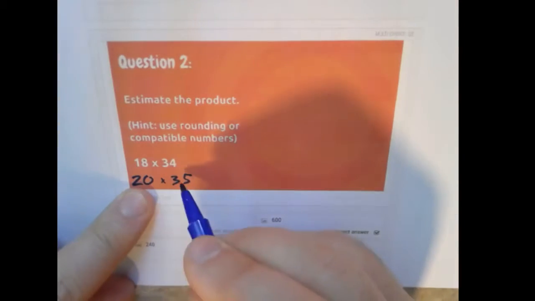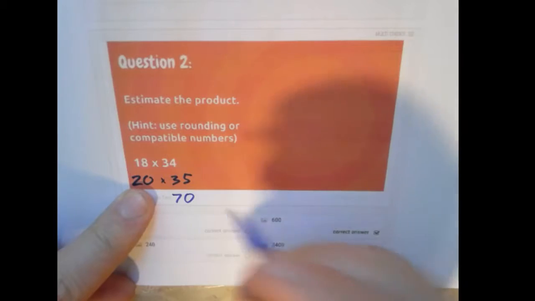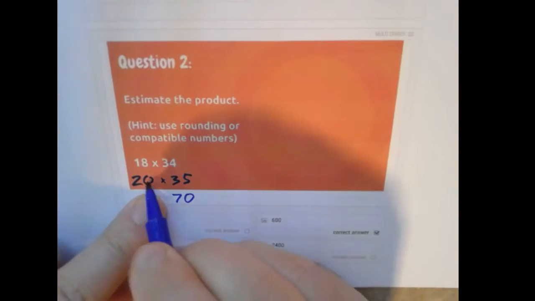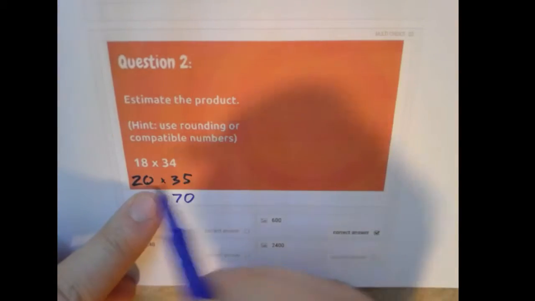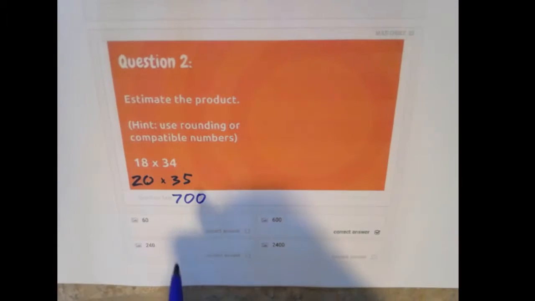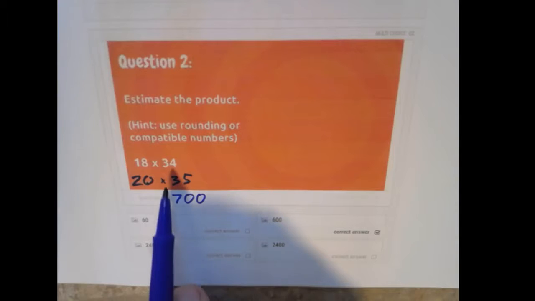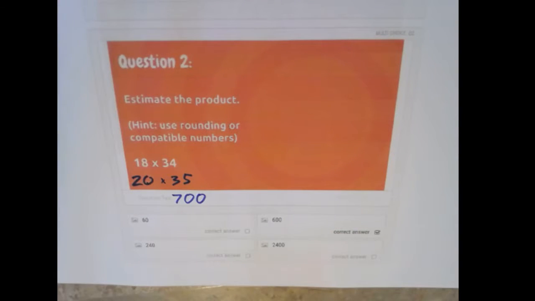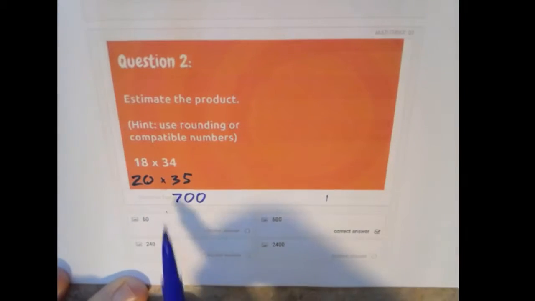What happens if we double 35? That's 70. Okay, and remember this 0 here. So one way you could think about it is rounding up to the 35 and get 700. The other way to do it, notice I didn't have that answer here.